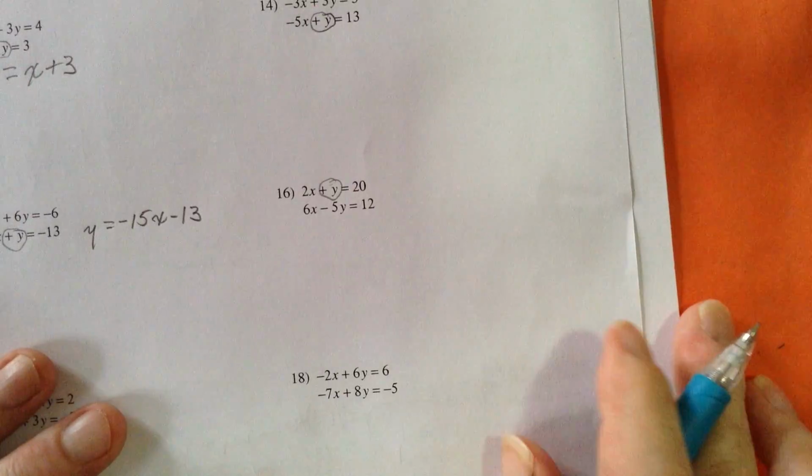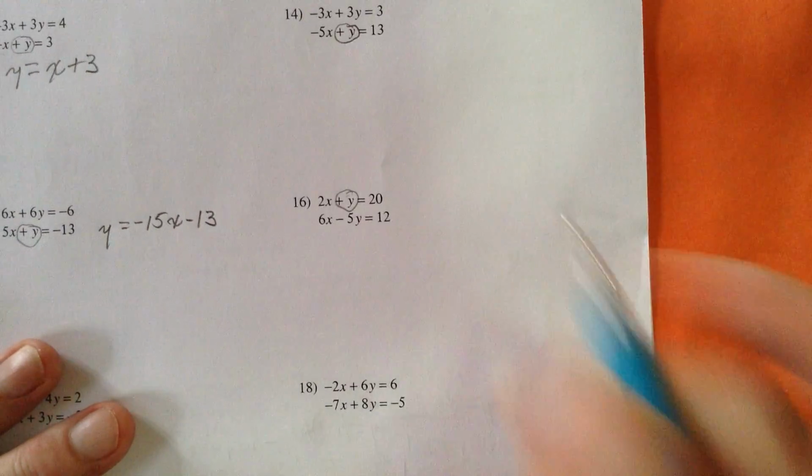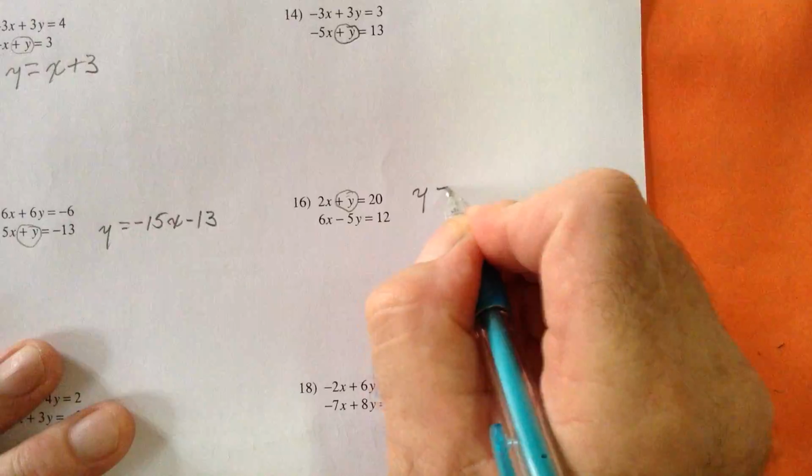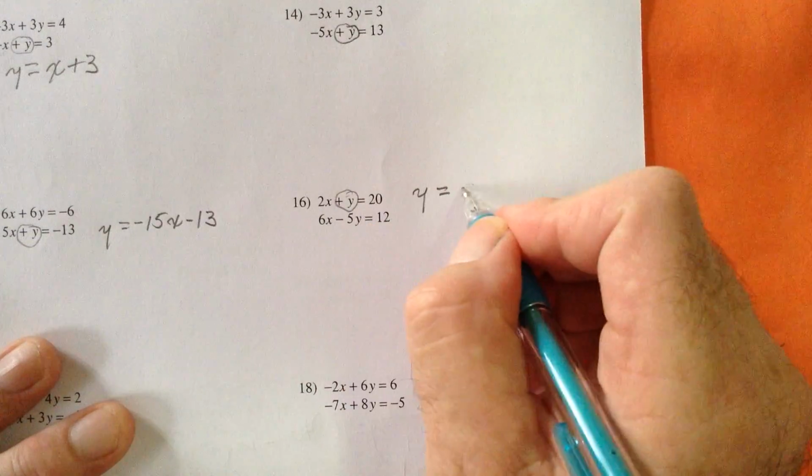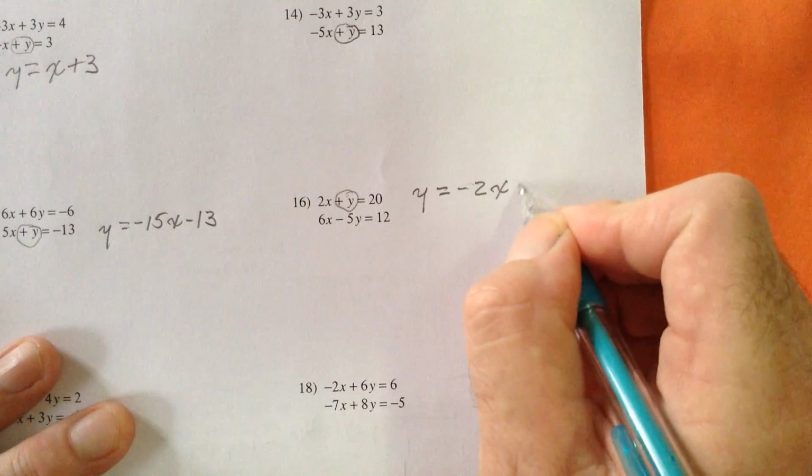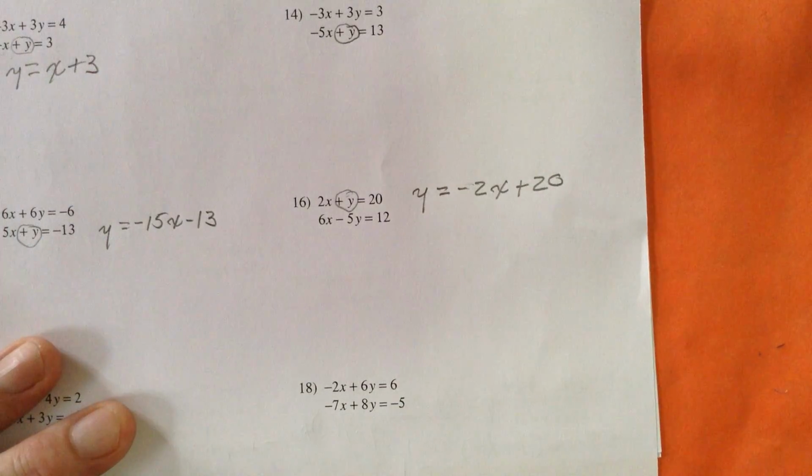And if I make a mistake, I'm sorry. I don't think I will on these. So that'll be a negative 2x plus 20. Okay.